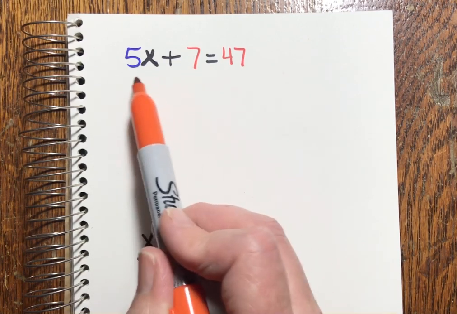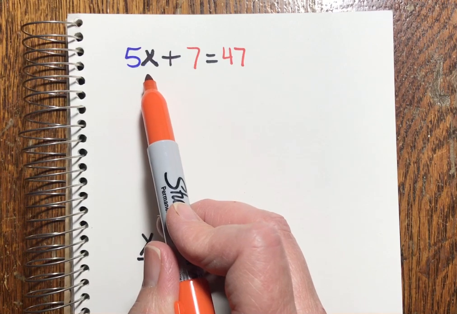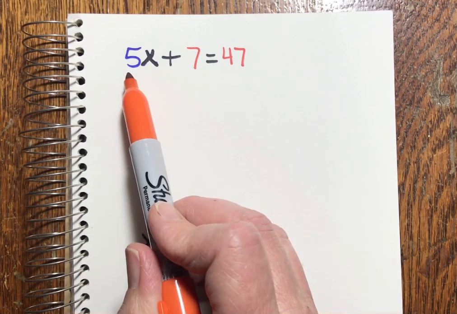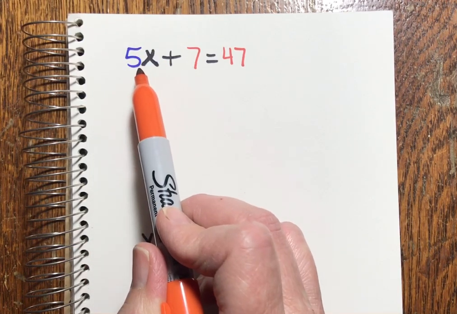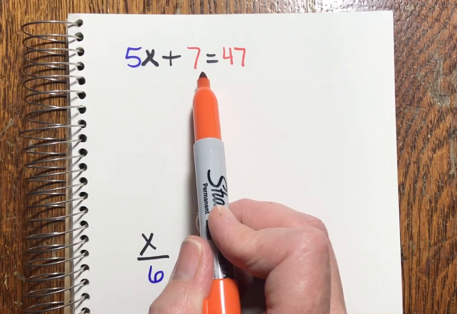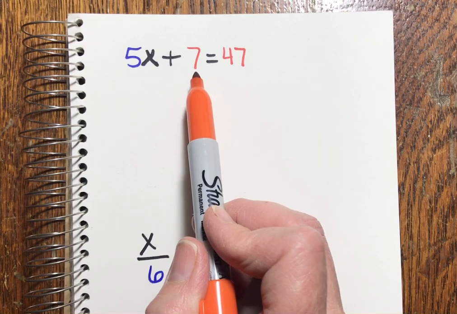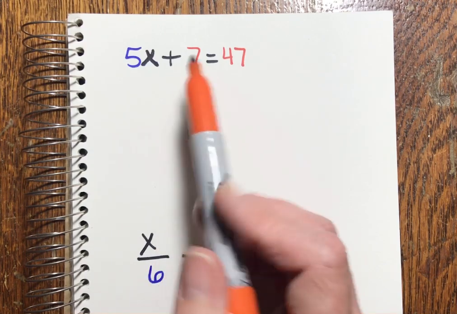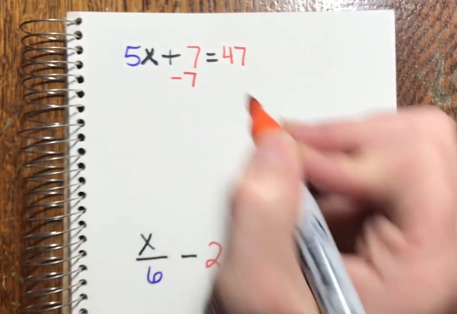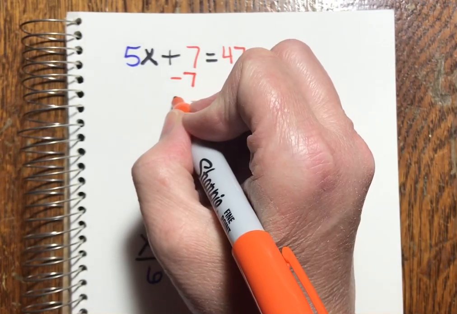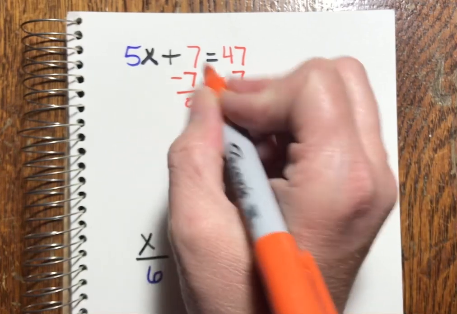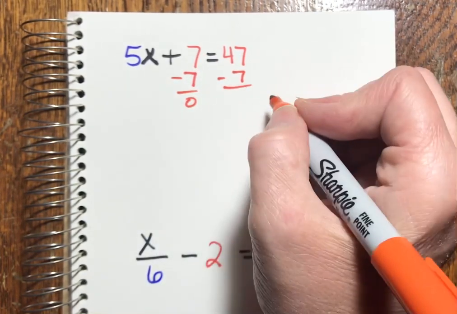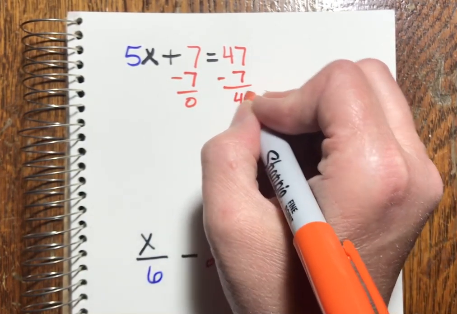So if we're going to solve for x, the first thing we have to do is get the x by itself. In this case, we have to leave the 5x right now, and we have to move the 7. In order to move the 7, this is plus 7, so we need to do minus 7. Whatever we do on one side of the equation, we have to do on the other side of the equation. 7 minus 7 is 0. 47 minus 7 is 40.